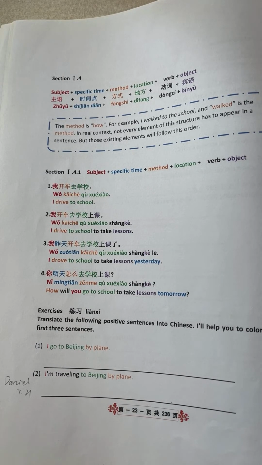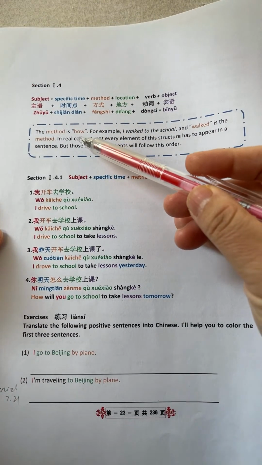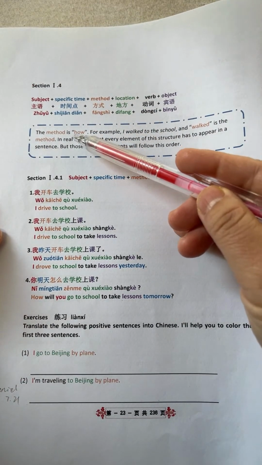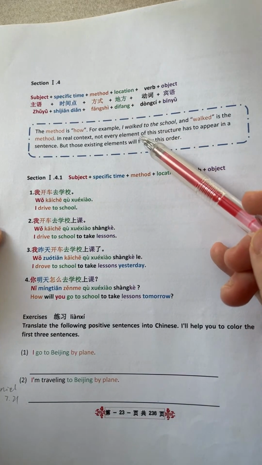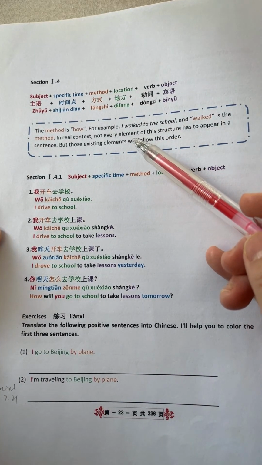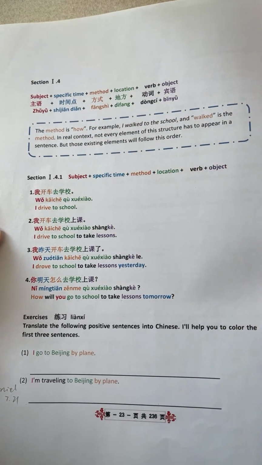The method is about how, for example, how to walk somewhere, or how you do something. So that's what we call a method.